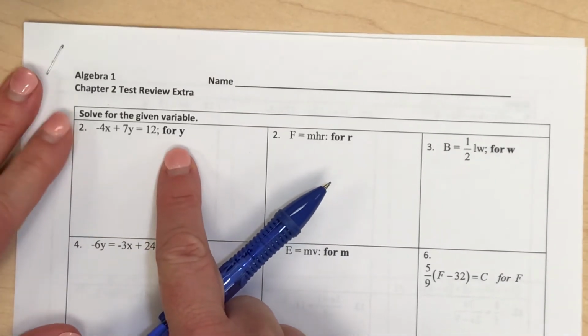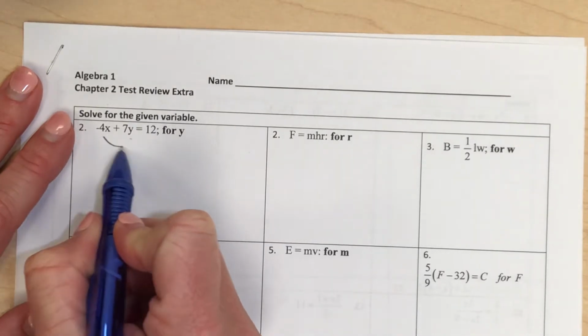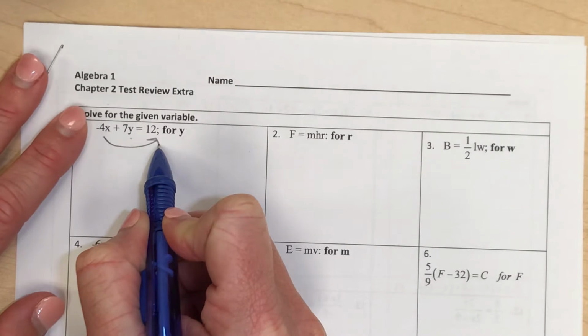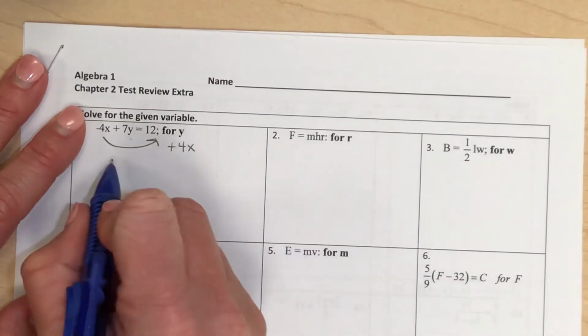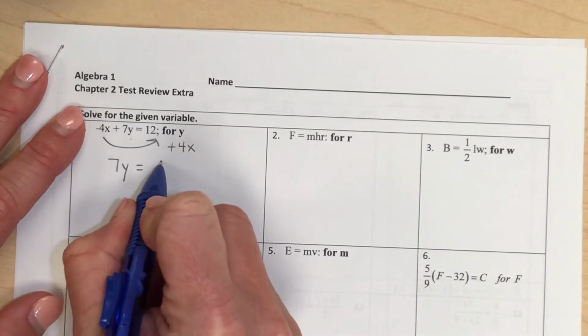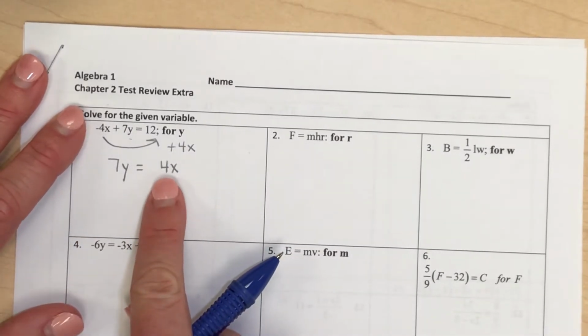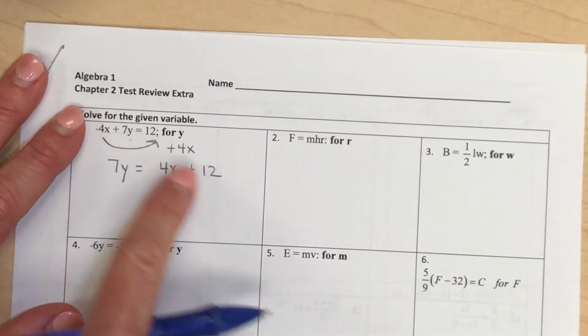And so what we're going to do is get the y term by itself by moving this x term to the other side of the equal sign. And you're going to use an inverse operation there. So you're going to add 4x to go to the other side. So you have 7y will equal your 4x term that's now positive on the other side of the equal sign, plus the 12 term that was already there on the right side.